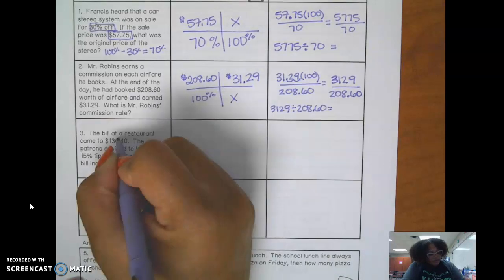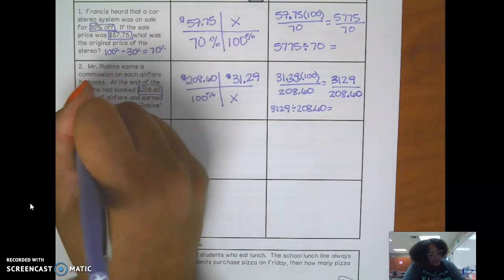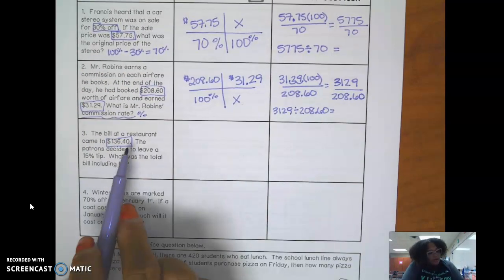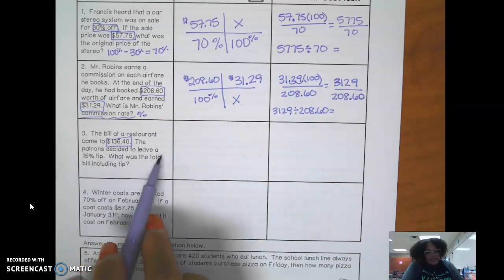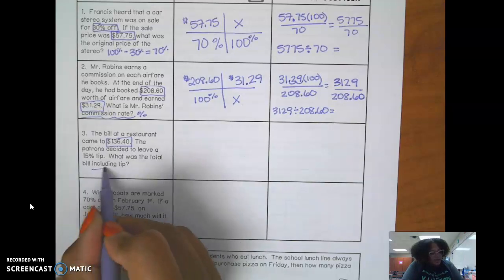The bill at a restaurant came to $136.40. Oh, you know what? I didn't put a box on this. So that commission rate is in percent. The bill was $136.40. The patrons decided to leave a tip of 15%. What was the total bill including the tip?